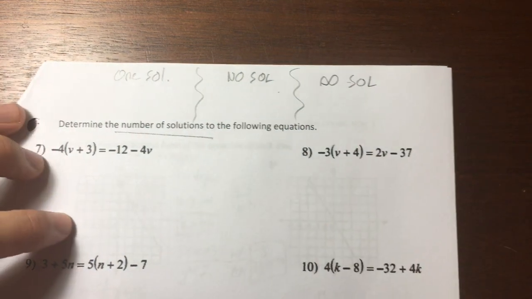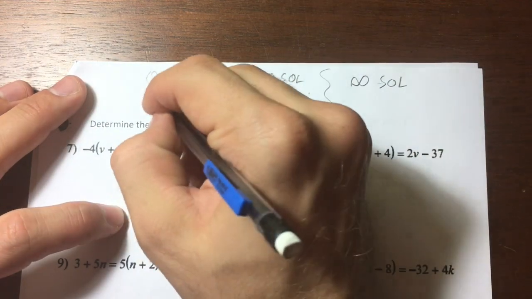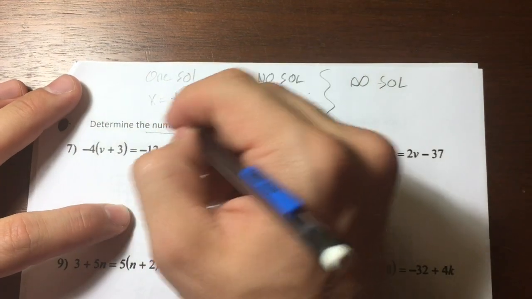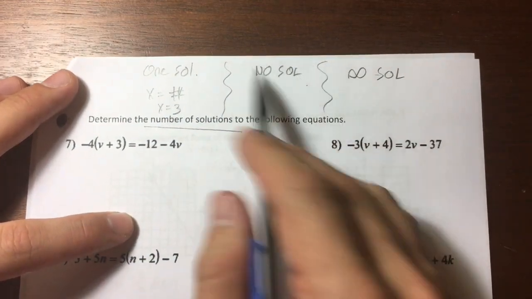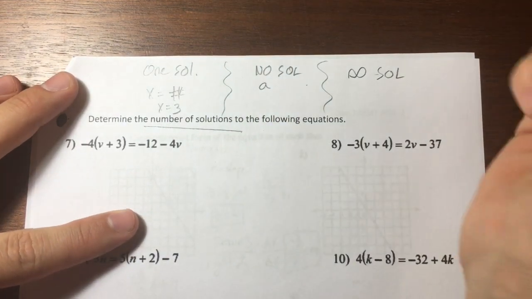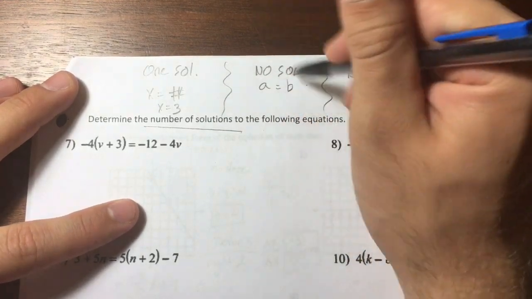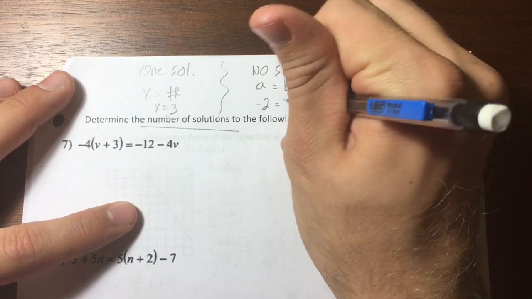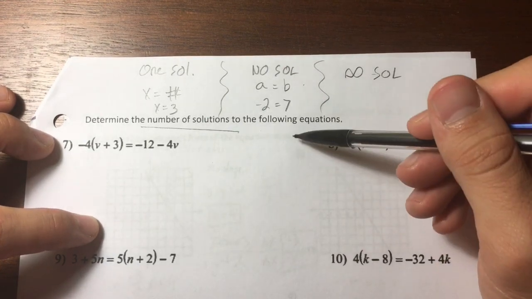Now, just to help organize our thinking, one solution is the one that we are used to. That's where we get x equal to some number. For example, x equals 3. When we have no solutions, that's where we get some number, maybe a, equal to some different number b. We saw some examples like this in our packet where we got -2 equals +7. This obviously is not true. This means it has no solution.